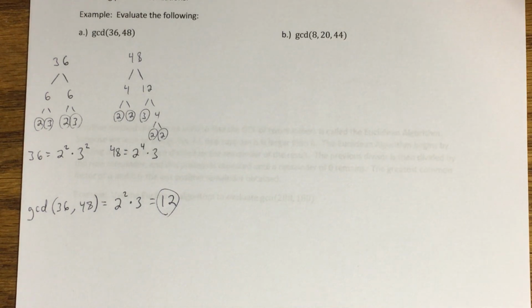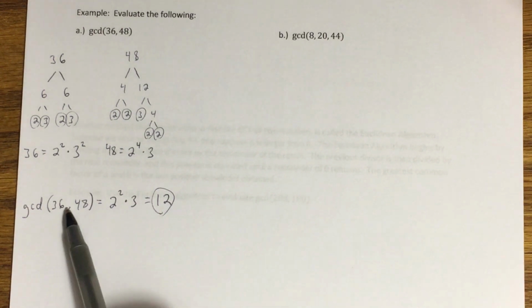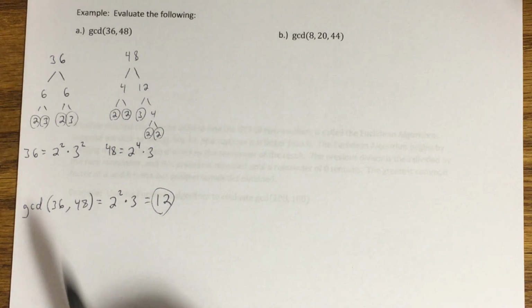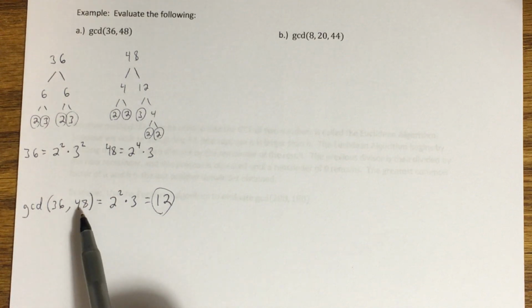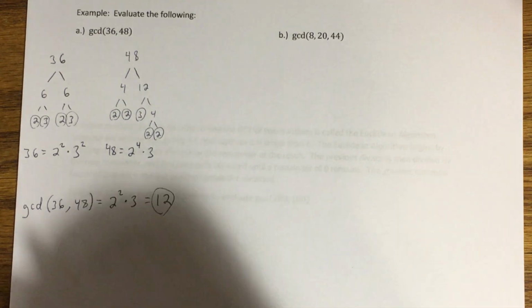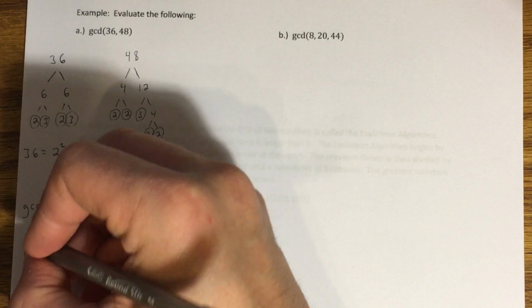One thing that is worth mentioning here also, I don't think your book talks about this little fact, but it is a useful fact. The greatest common divisor of two numbers will always be a factor of the difference of those two numbers. It's a useful fact that you can use in a number of cases. So when I say the difference between these two numbers, what is the difference between 48 and 36? 48 minus 36.